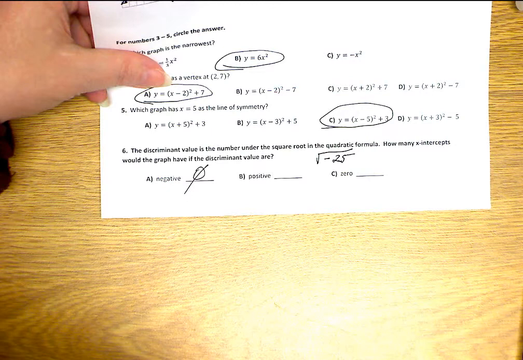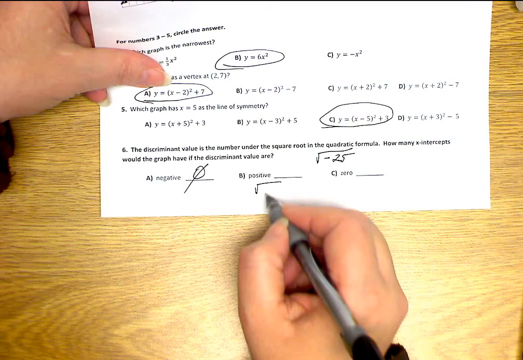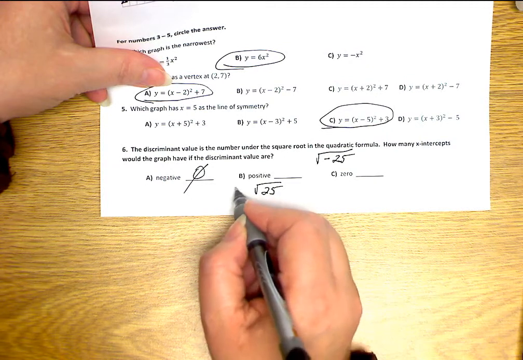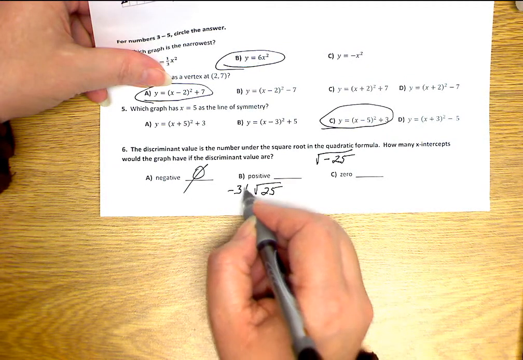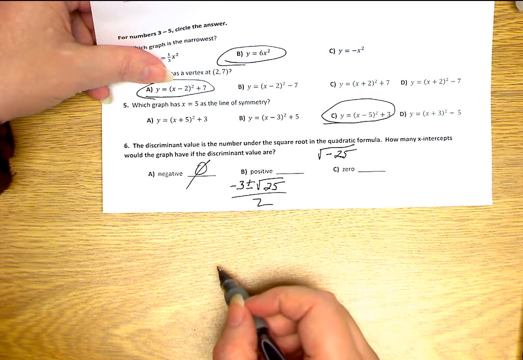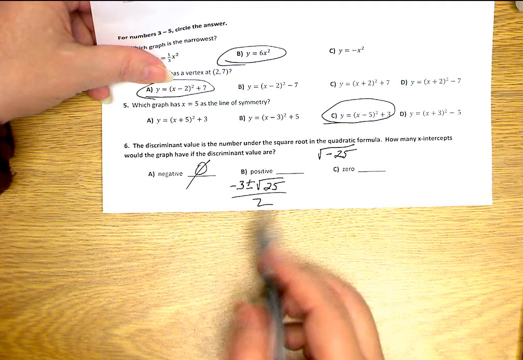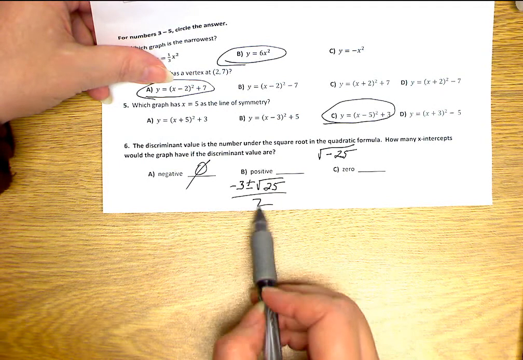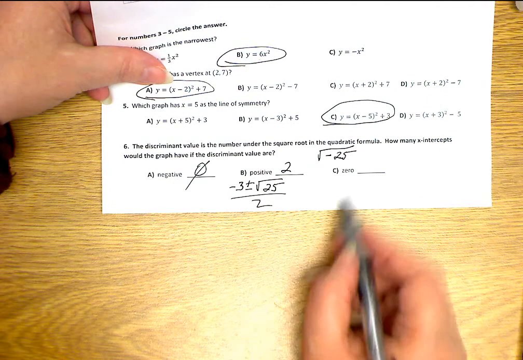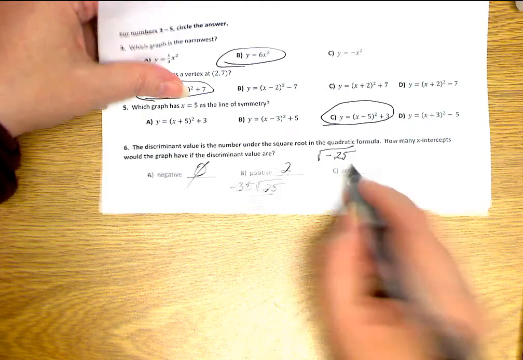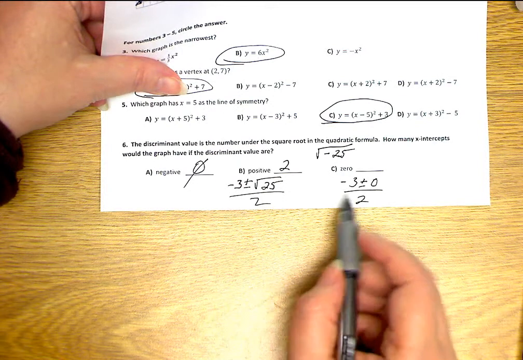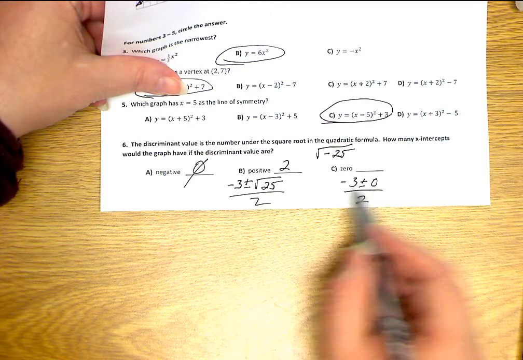If it was positive, like the square root of 25, how many would you have? Like you'd have -3 plus or minus the square root of this over 2. How many answers would you have? 2. If it's 0, how many answers would you have? If it was negative 3 plus or minus 0 over 2, you'd have 1, because it's going to be the same number.